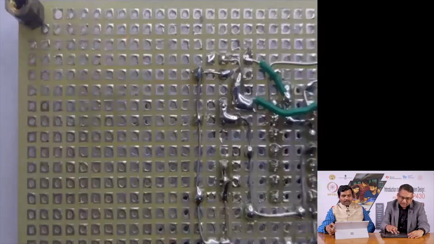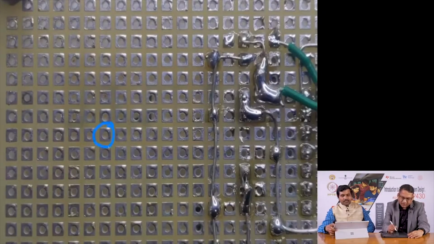As you see here, these are the copper pads. They do not appear like copper. As I mentioned, copper if left without any coating will lead to oxidation, and therefore, usually it is coated with tin. Tin does not oxidize as easily as copper, and it also helps in soldering.